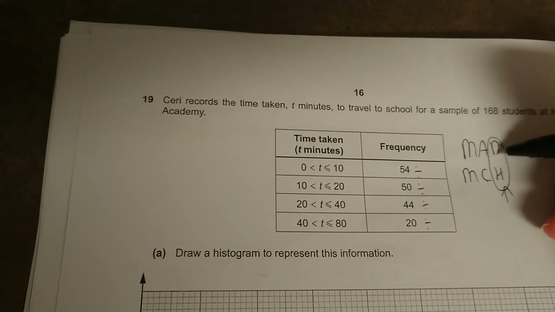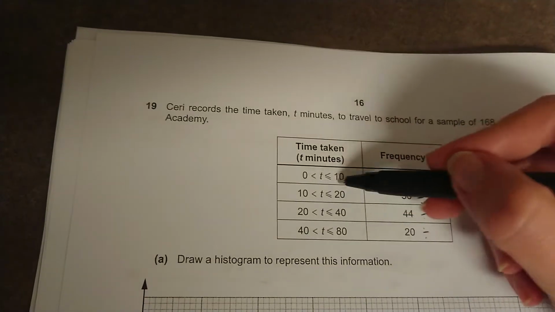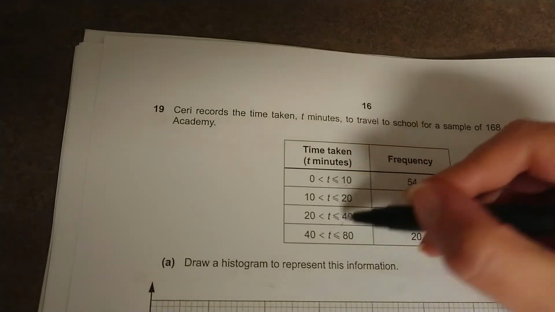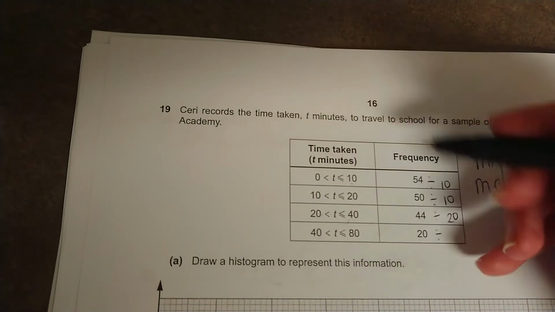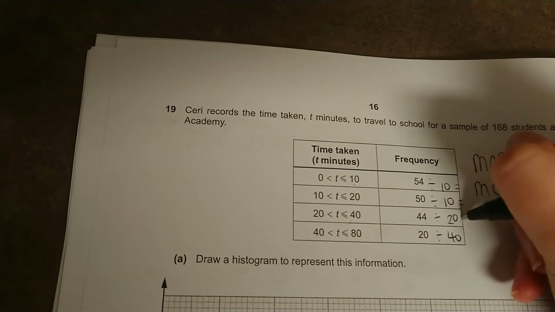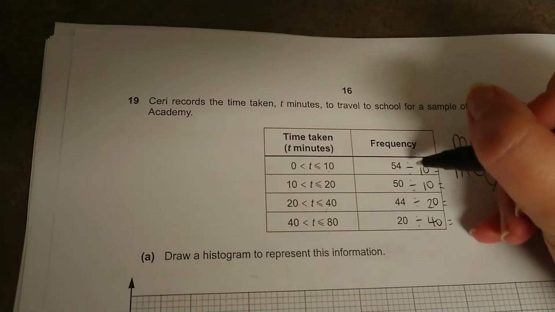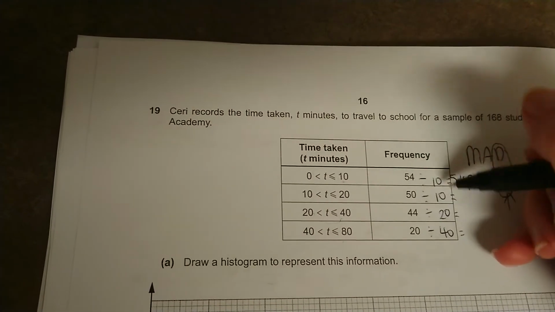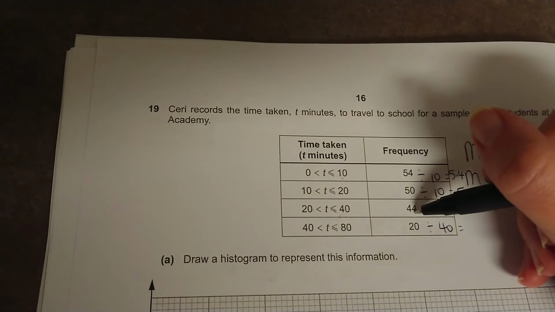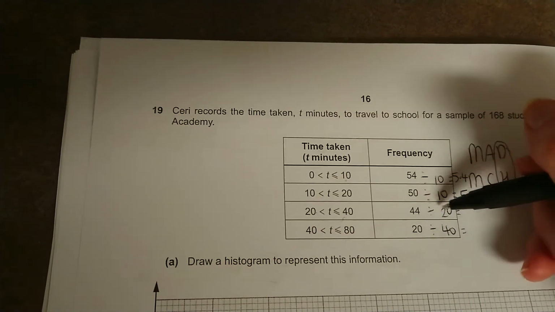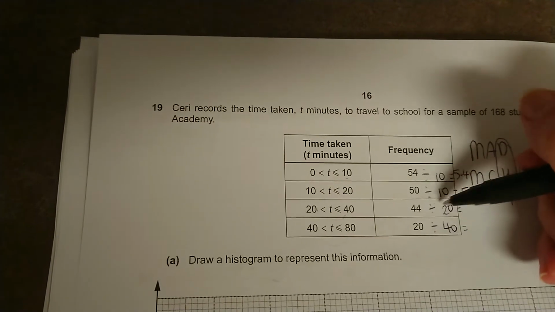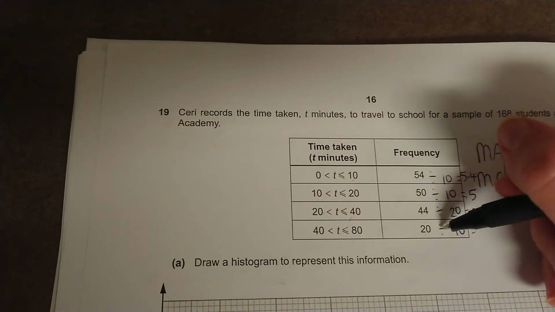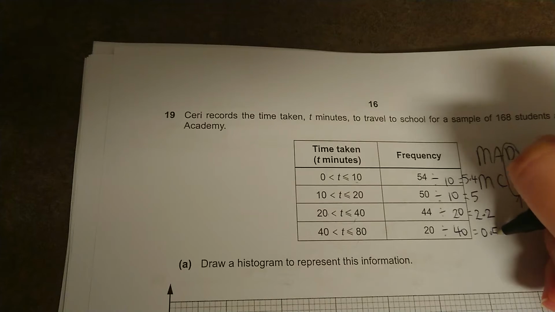And you're dividing by the difference, which also begins with D. You're dividing by the difference between each of these. So that's a difference of 10, 10, 20, and then a difference of 40. So if we work these out, 54 divided by 10 is 5.4. 50 divided by 10 is 5. 44 divided by 20, well, if I do 44 divided by 2, that's 22. So if I divide it by 20, it's going to be 10 times smaller than that, so 2.2, and then 20 divided by 40 is 0.5.